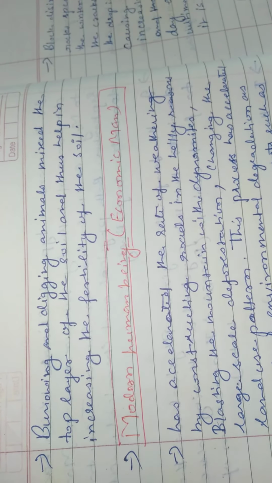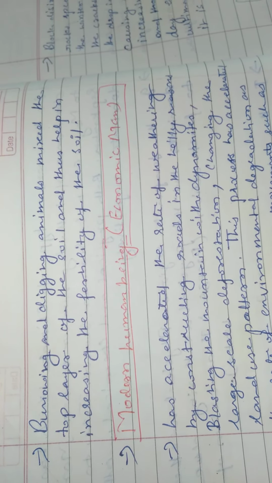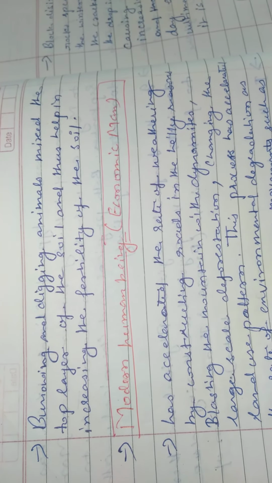Burrowing and digging animals mix the top layer of the soil and thus help in increasing the fertility of the soil.